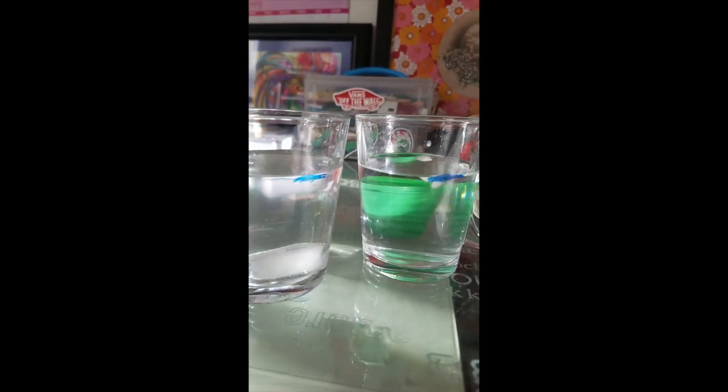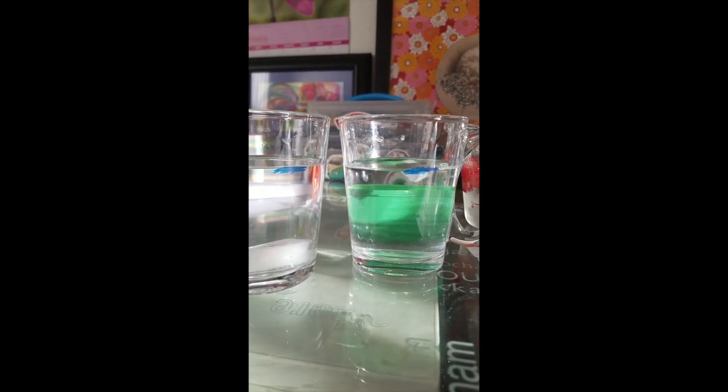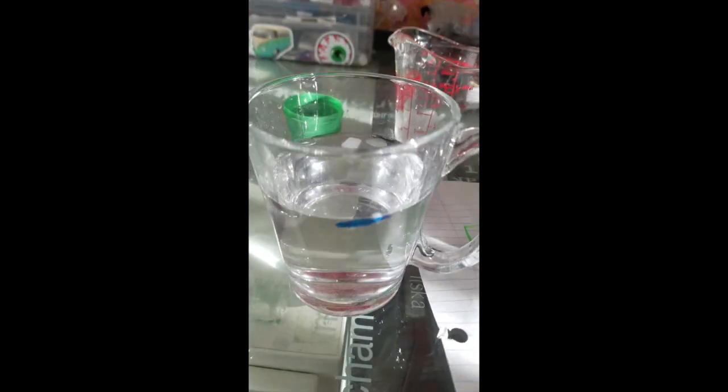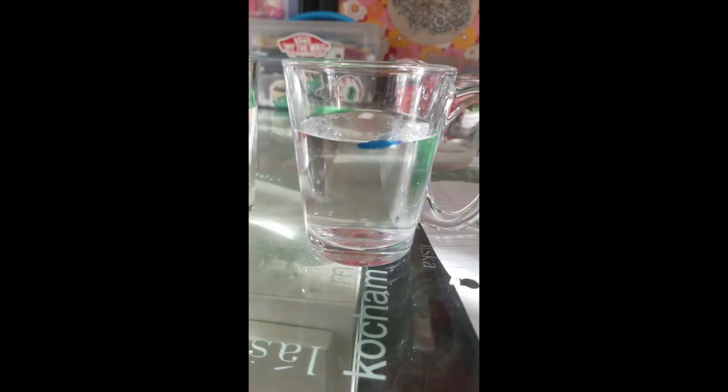Okay, so now back to our experiment here. It's taking a while, but you can see here that the ice has pretty much all melted. And we have an ice cube with the nail in it, which is going to take a little longer to melt.